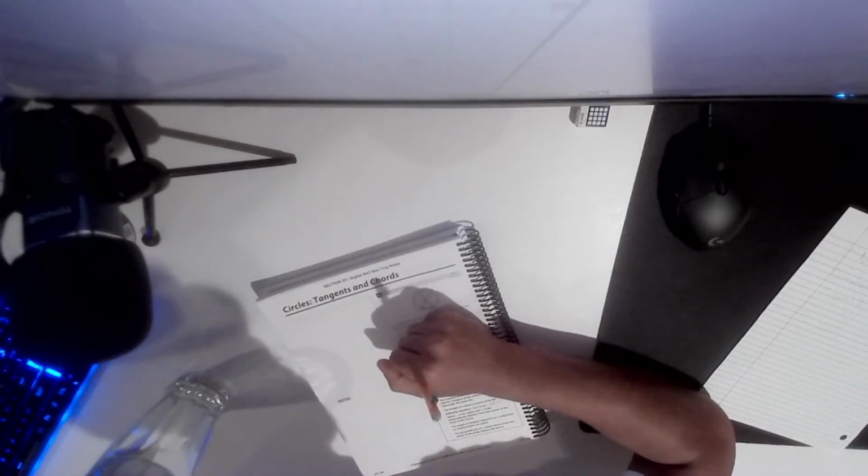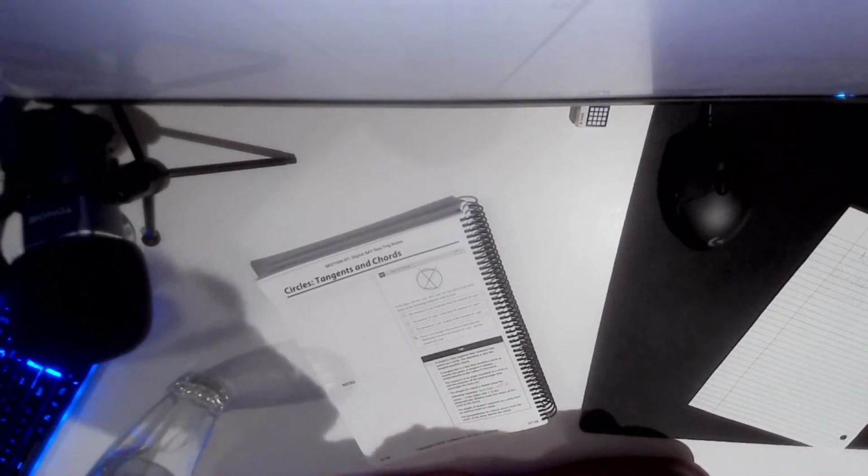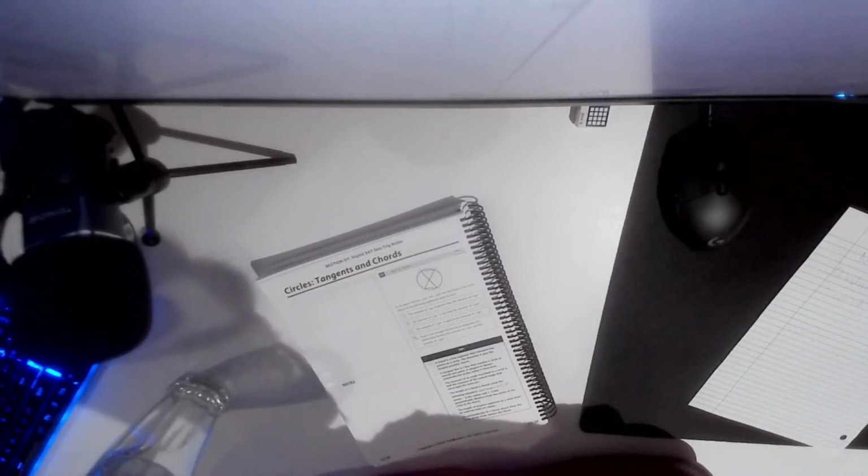So we can automatically cancel this out, right? Because typically on the SAT, there's not enough information. We usually be wrong, right? And it's inscribed.